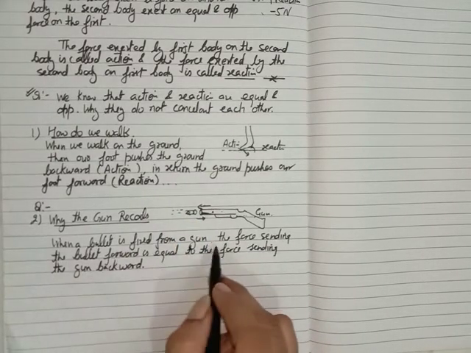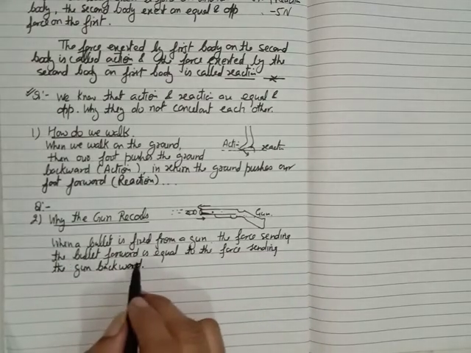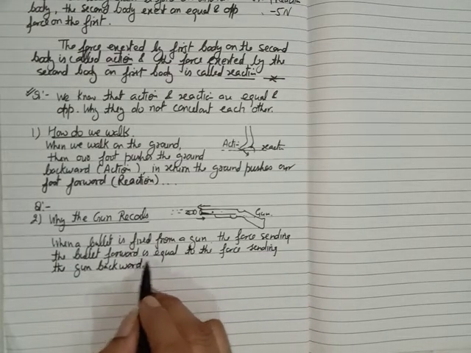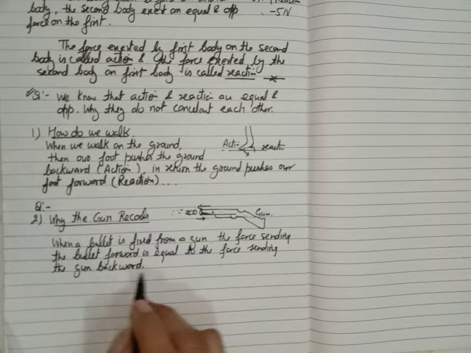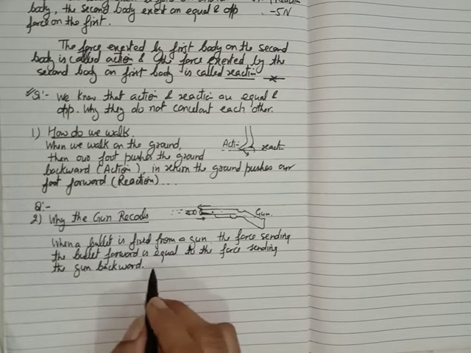When a bullet is fired from the gun, the force sending the bullet forward, we can say this is action, is equal to the force sending the gun backward. This is called the reaction.